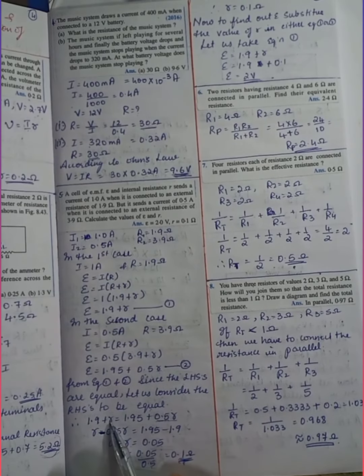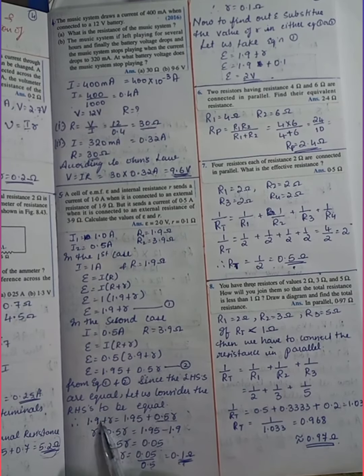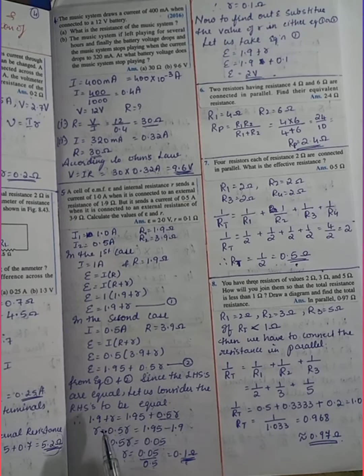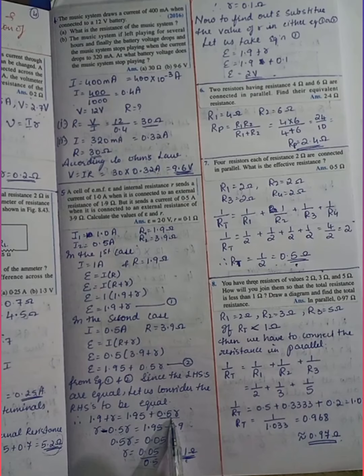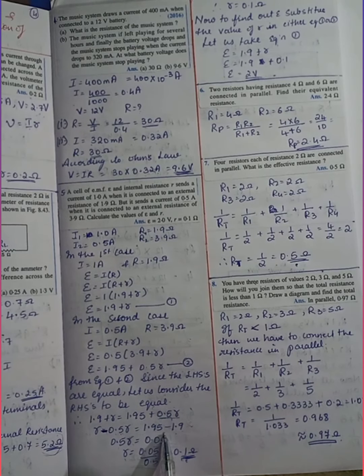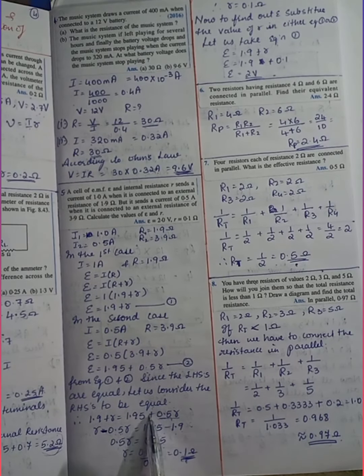1.9 plus R is equal to 1.95 plus 0.5 R. Okay. So that is what I have written here. Okay, now let us group all the like terms together. We have an R term and an R term. We have a constant and a constant. All the R terms we will bring to LHS and all the constants we will bring to RHS. Okay, so R is already there in LHS. This is plus 0.5 R. When you transpose to LHS from RHS, you will get minus 0.5 R.